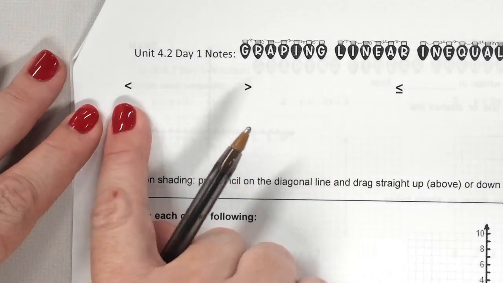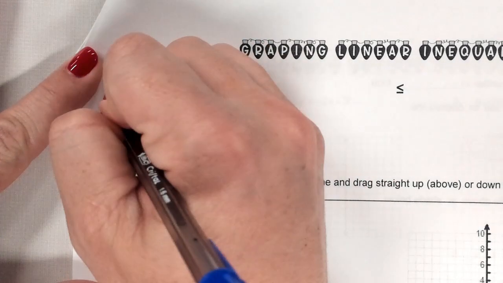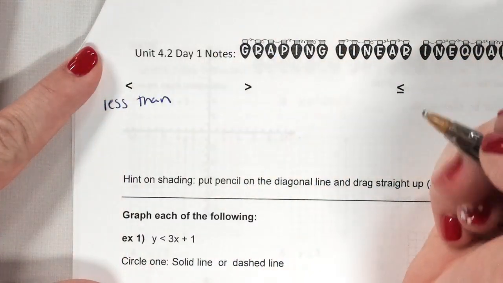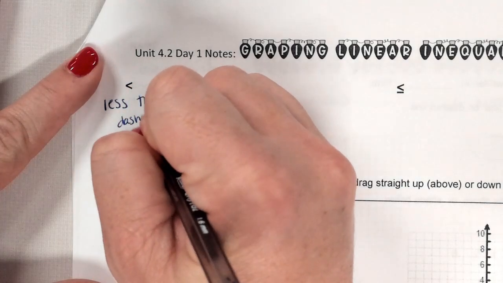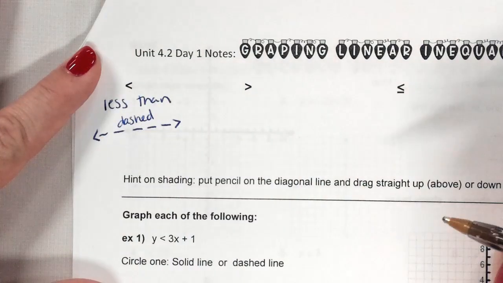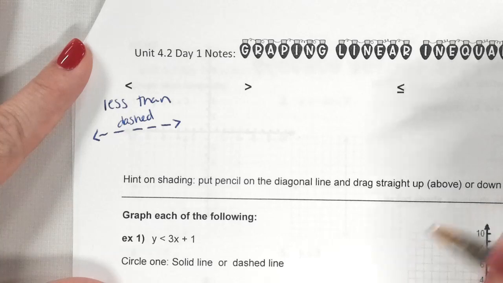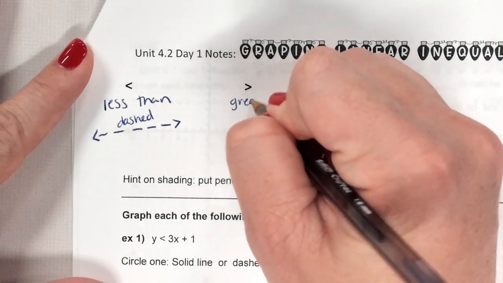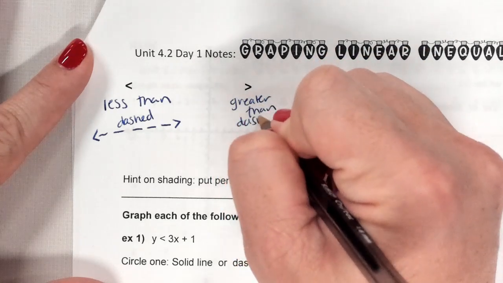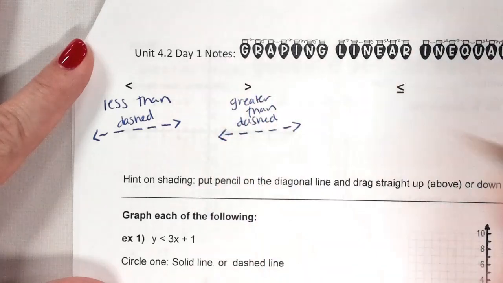So first symbol, who knows what that is? Greater than. No, less than. Less than. Now when we graph this, we use a dashed line. Okay, this is greater than. And we also use a dashed line because they are not equal to, which is why we're using a dashed line.